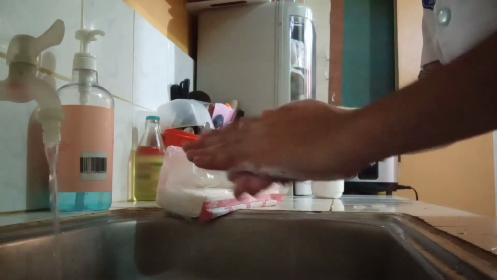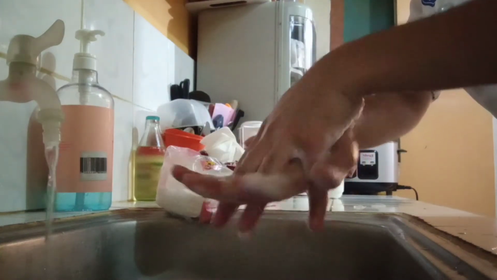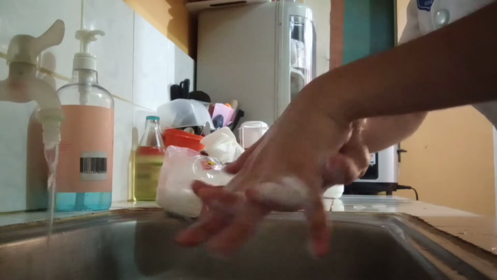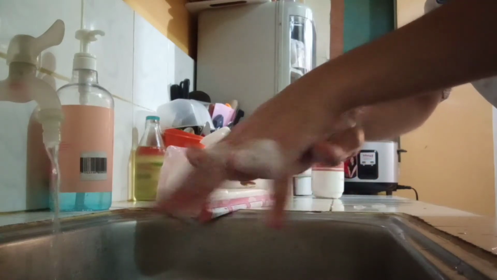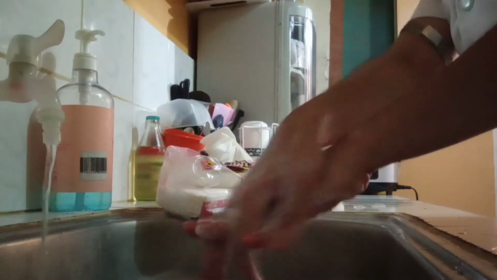Next is right palm over the left dorsum with interlaced fingers, and vice versa.